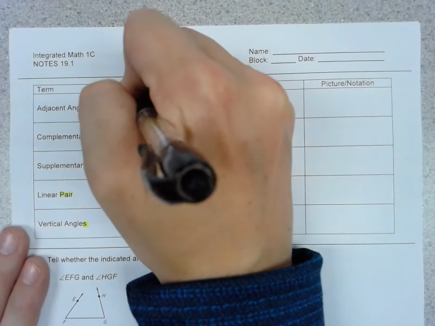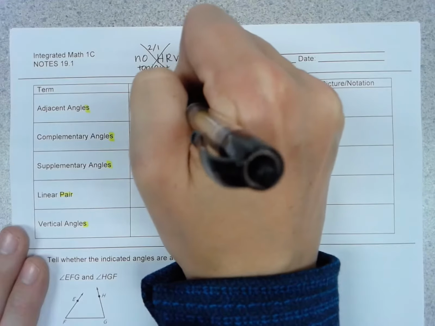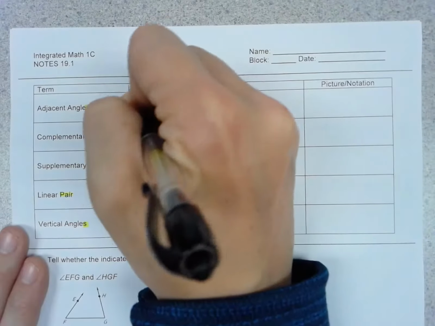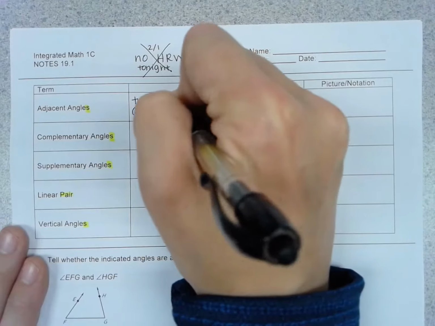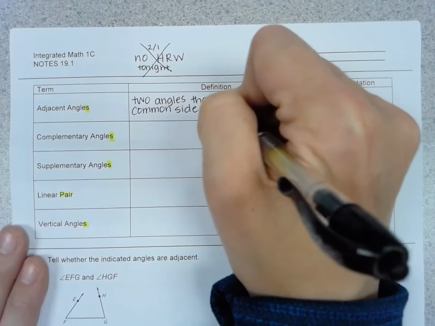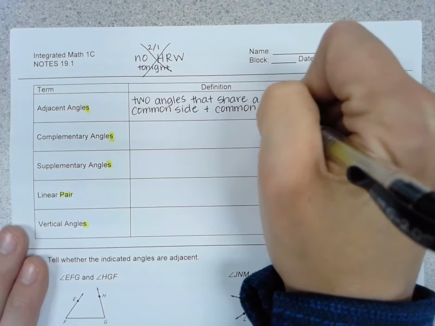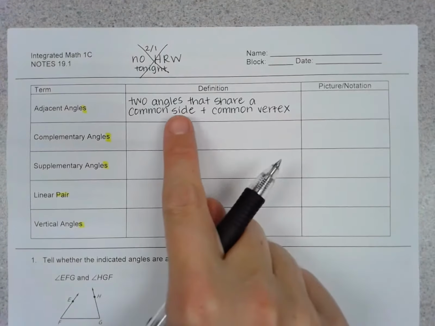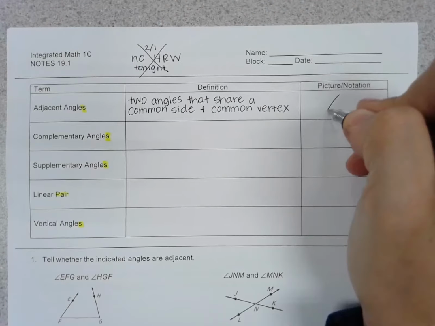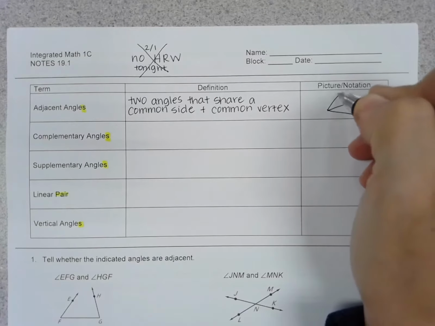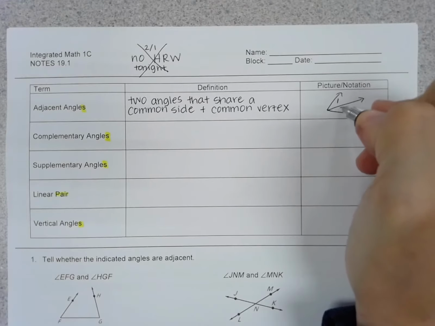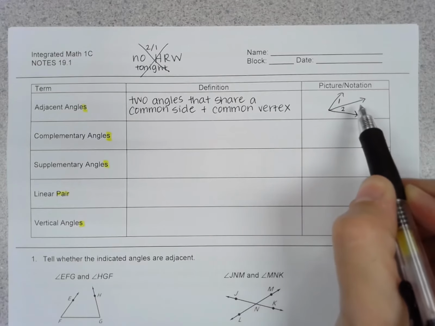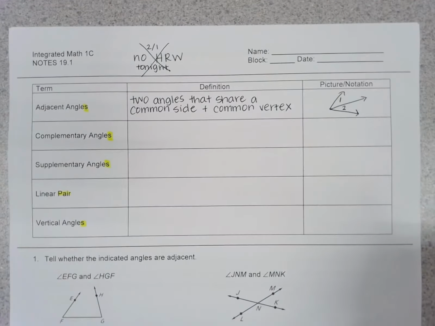Adjacent angles are defined as being two angles that share a common side and a common vertex. So adjacent angles are angles that are next to each other, but they have to have a side that's the same. So if I drew a picture over here, let's see, here we go. Angle 1 and angle 2 in this picture would be adjacent angles because they share the same vertex, and this side that's in the middle is a side on angle 1 and it's a side on angle 2.